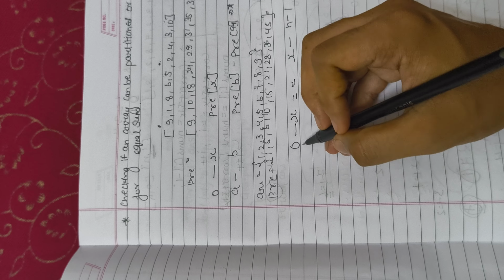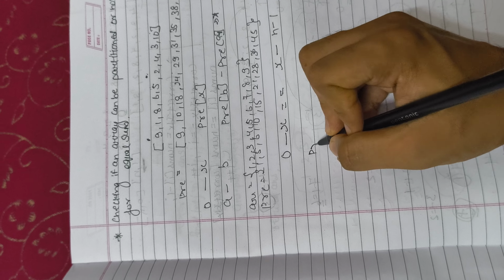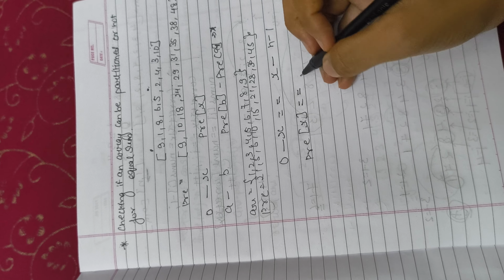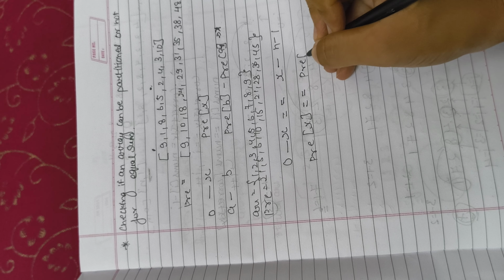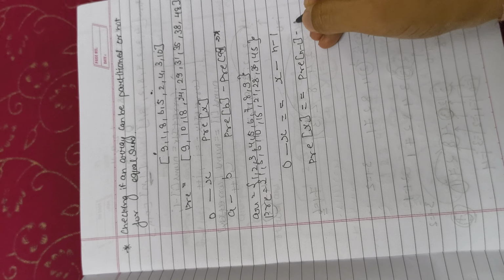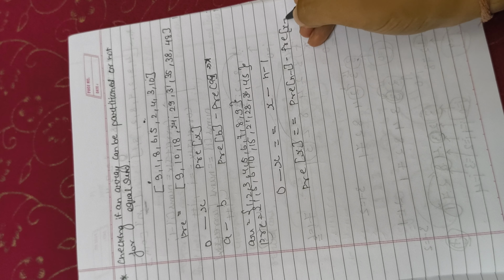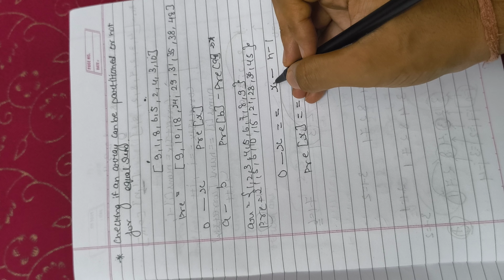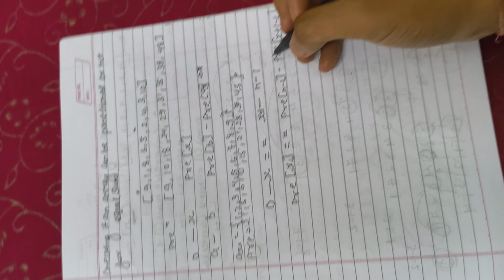I told you that the sum of the elements from 0 to x will be pre of x, and the sum of the elements after that will be pre of n minus 1 minus pre of x. Here it will not be x, it will be x plus 1, the index just after x.